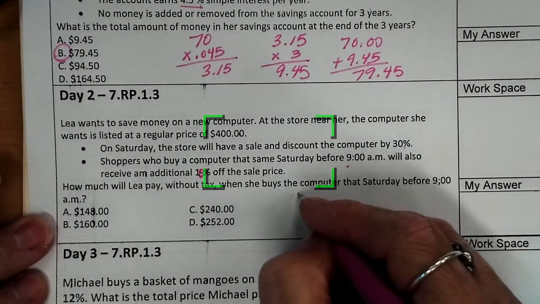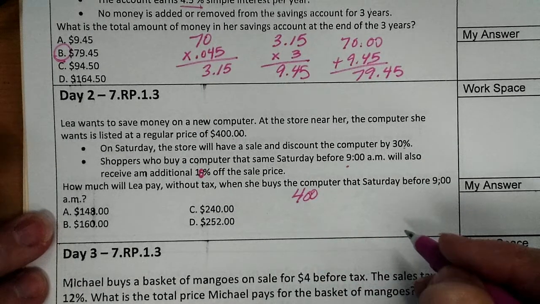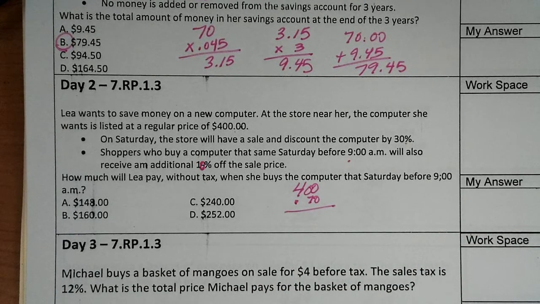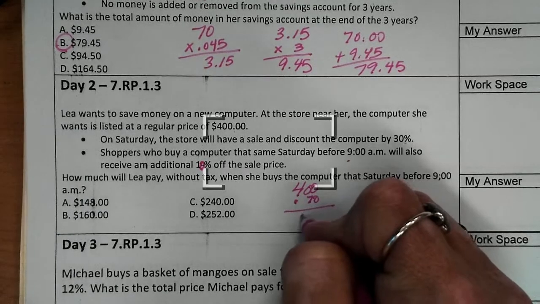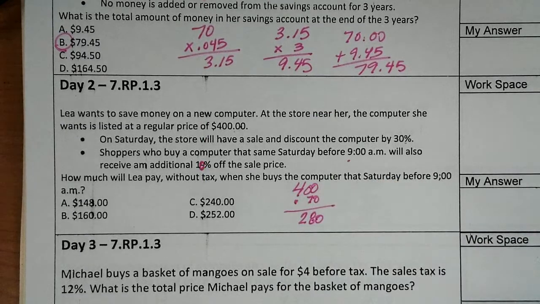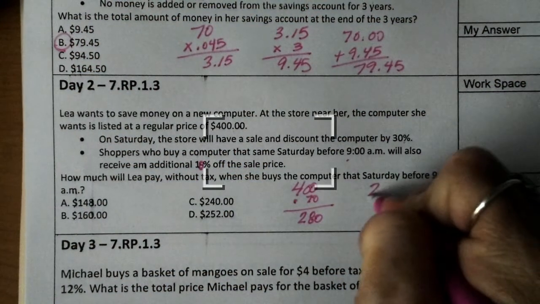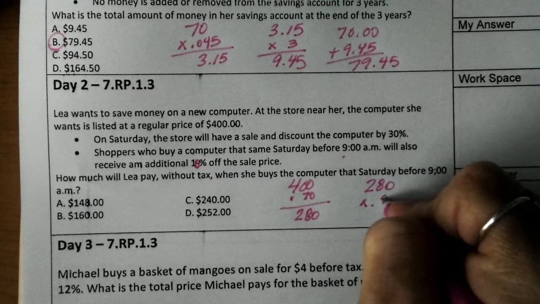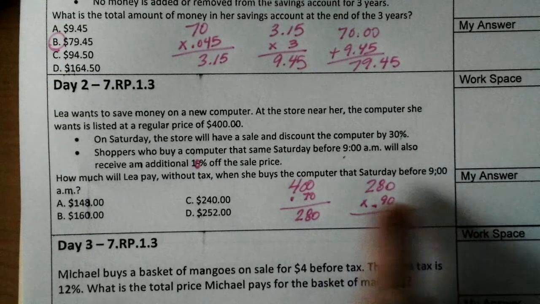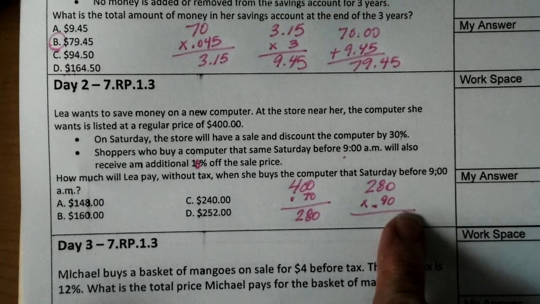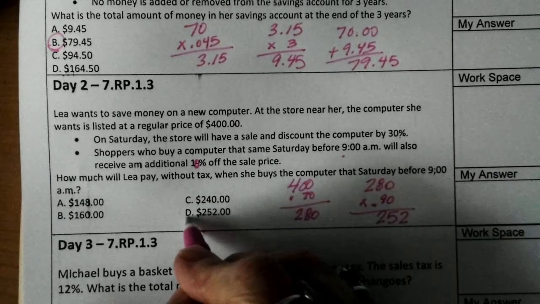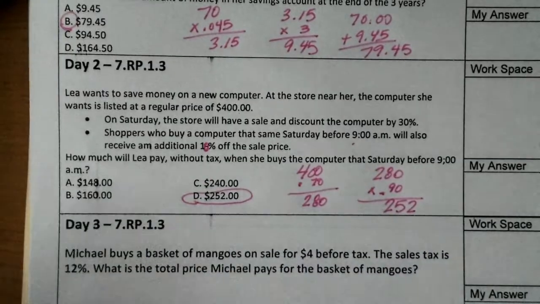So what Miss Lavelle would do is I would take the $400 and I would multiply it times 0.70, because that is the percent that I am going to pay of that item. And when I multiply it, I get $280. So then I would take that $280 and I would multiply it again by 0.90, because if it's 10% off, I'm paying 90% of that item. And that would give me $252 is what I would pay for that item.